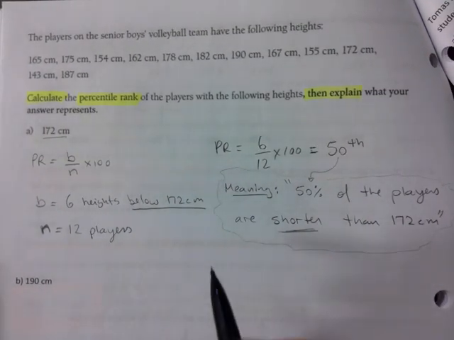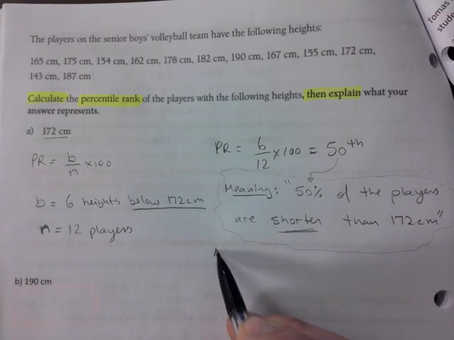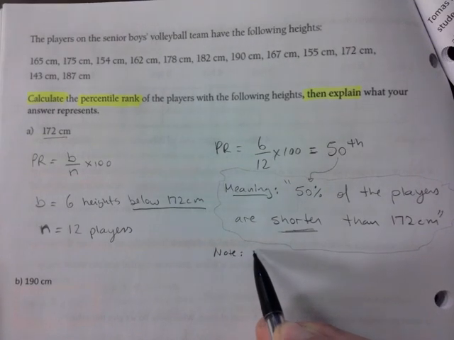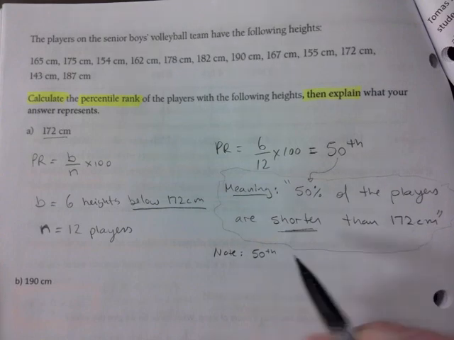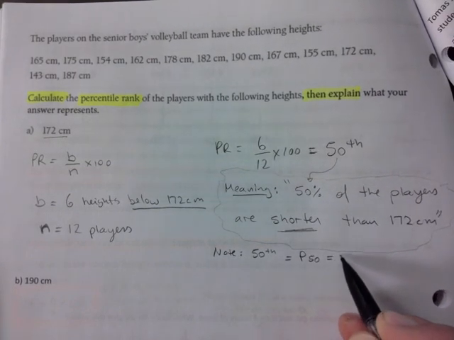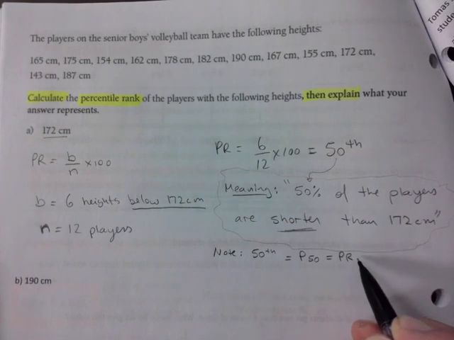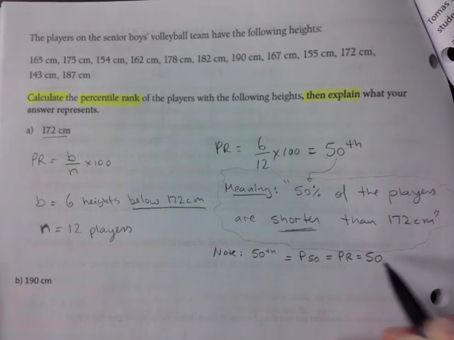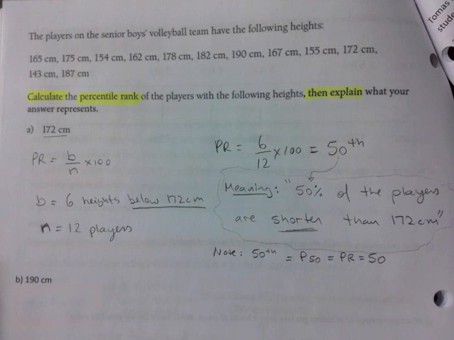Can I just say something, note 50th is the same thing as P50 is the same thing as PR50. They're all the same thing. So some textbooks say, hey, this player has a PR50 for this height. Okay, well, it's 50th percentile.